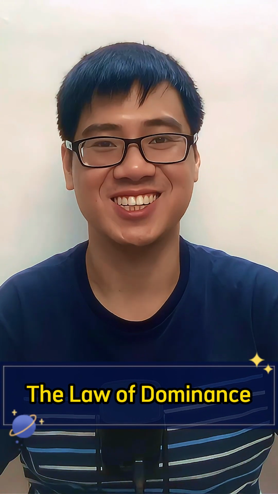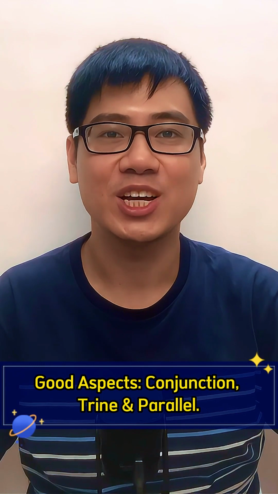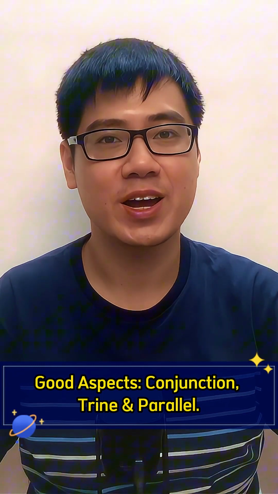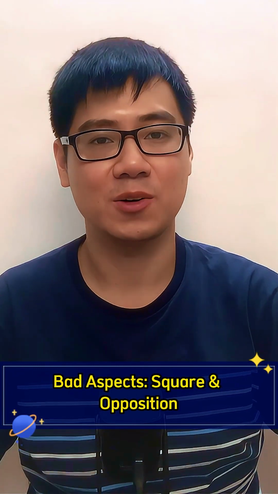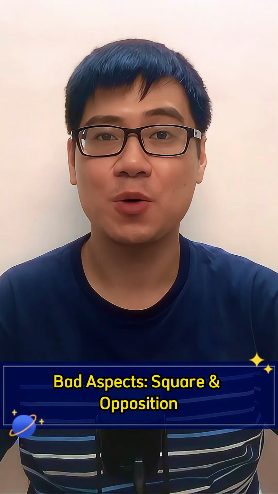multiverse astrology. First off, let's brush up on some basic knowledge about classifying the aspects. Different astrology schools have their own ways of determining this. But in multiverse astrology, we've got 4 types of aspects. The first one is good aspect, including conjunction, trine, and parallel. The second one is bad aspect, including square and opposition.